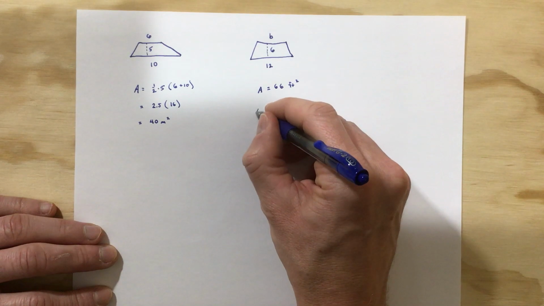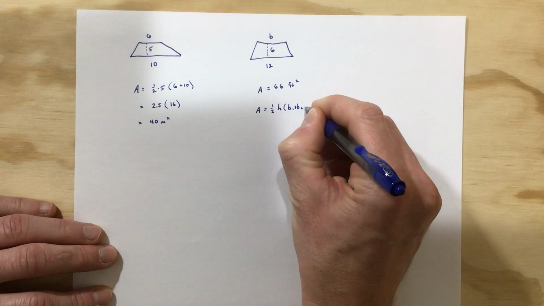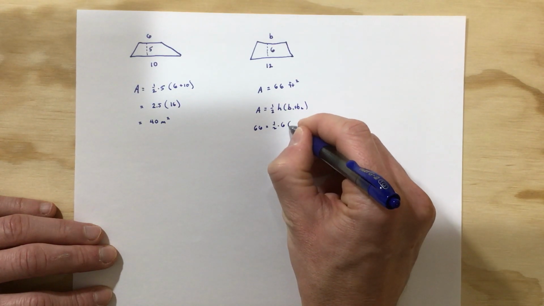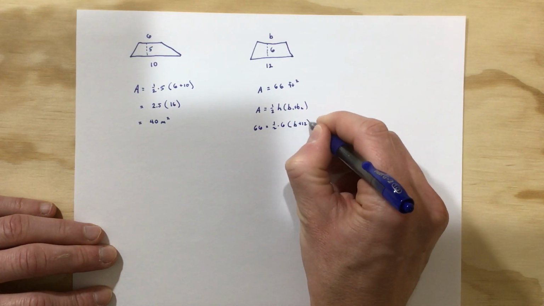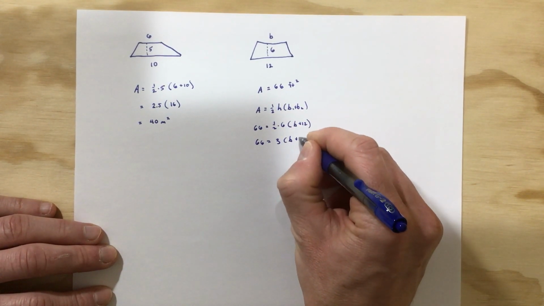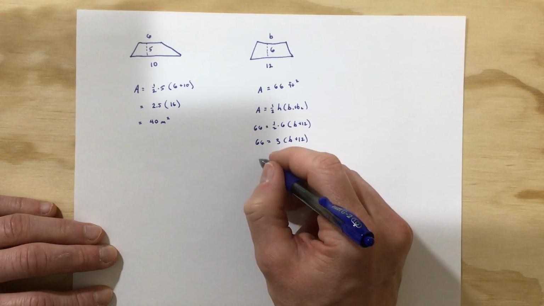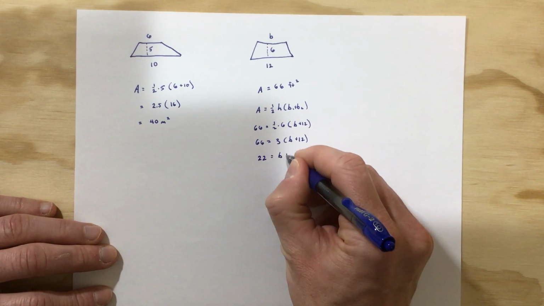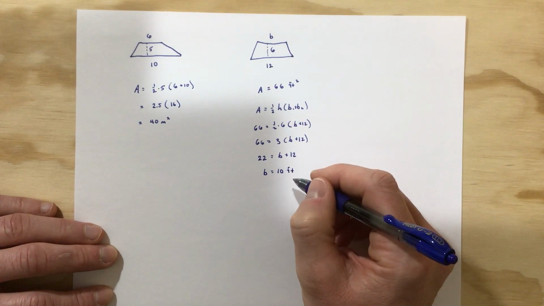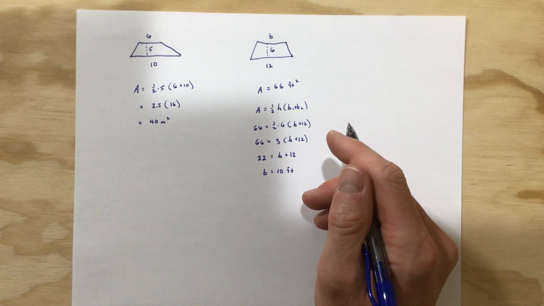Well, then if we want to write out the formula in the abstract, 1/2 height times B1 plus B2, and then we could just fill in. 66 has to equal 1/2 times the height of 6 times B plus 12. So that's 66 equals 1/2 of 6. Let's just make that a 3. B plus 12. Let's divide both sides by 3. 66 divided by 3 is 22. And then we get B plus 12. And we get the base must equal 10, and that would be in feet. Okay, so something like that. I can give you areas, I can give you heights and bases, and you can solve for all those things.